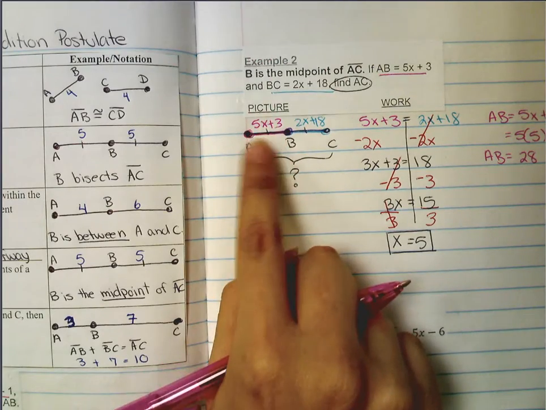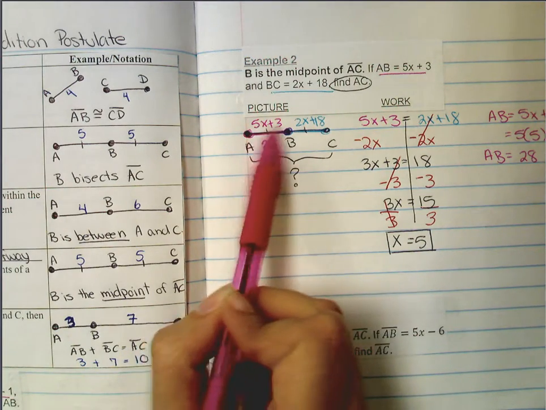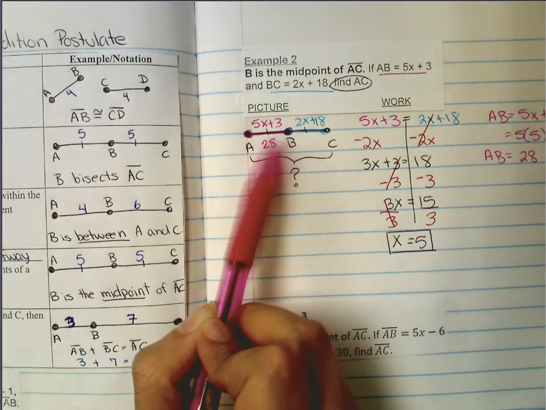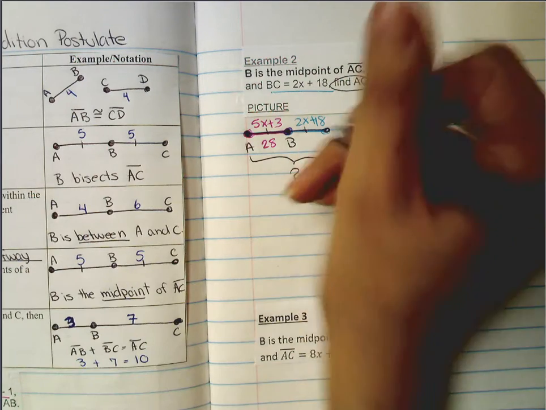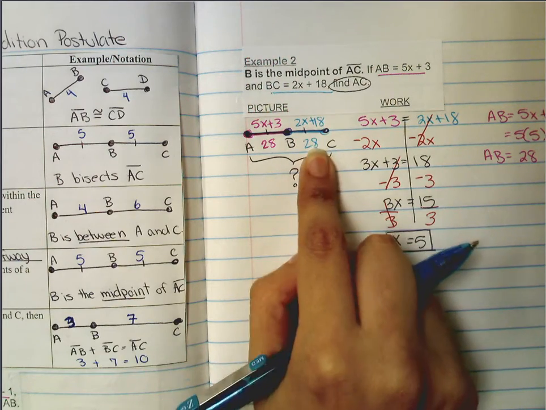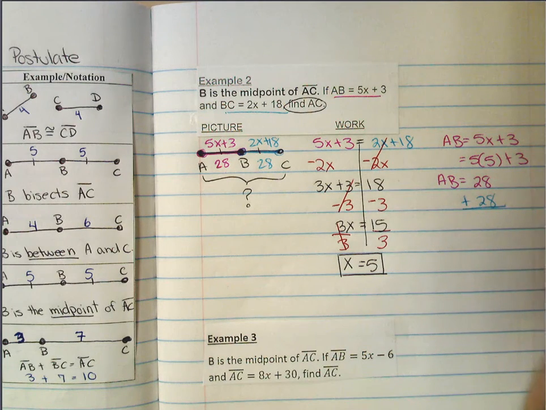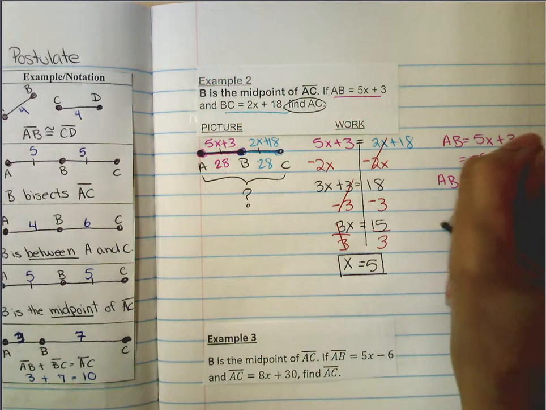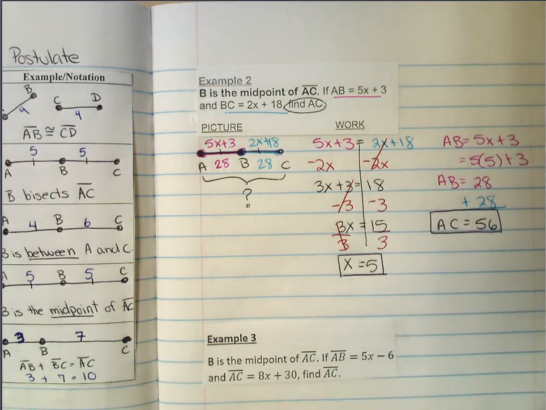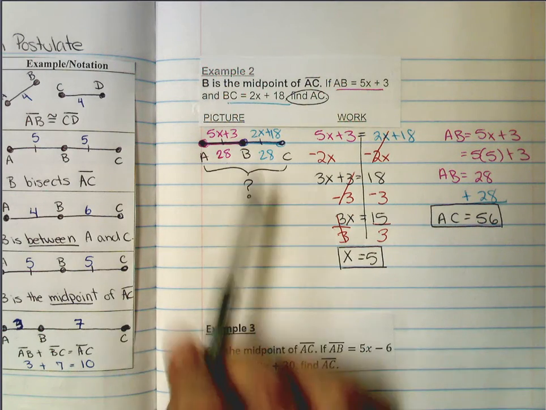That means that on this piece from A to B, this is 28. Remember, this is the expression that gives me the distance, but this is the actual distance, 28. Since this is equal to this, this is also going to be 28. Because they're equal, they have to be 28, and you can try it. If you plug it in for this one, you're going to get 28. So all you have to do once you have AB, just double it. And so your AC, the total, should be 56. 28 plus 28 is 56. You only double it if they're asking you for the total, which in this case they were. Okay, that's one example of when it says midpoint.